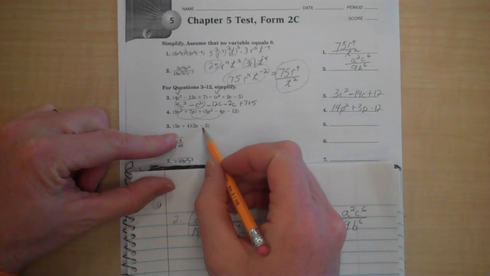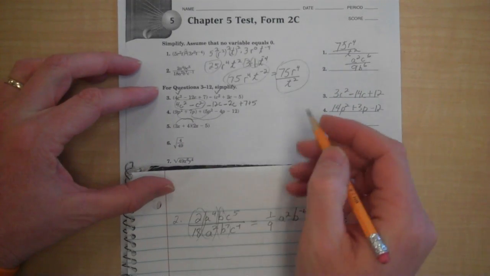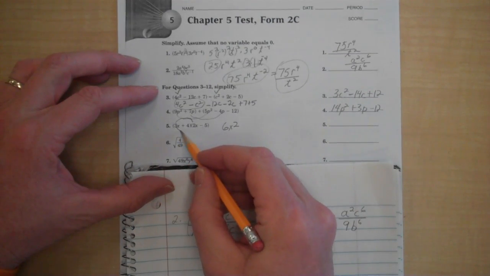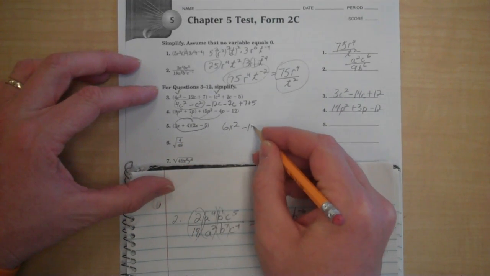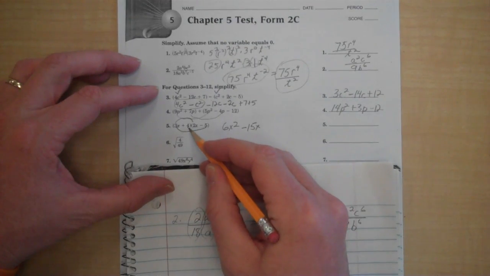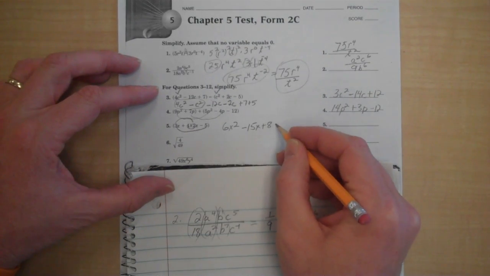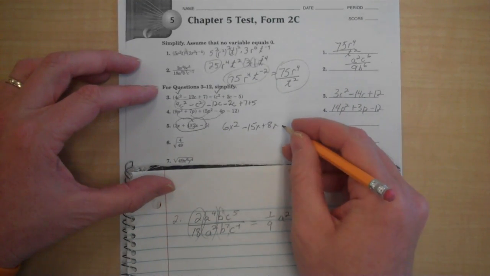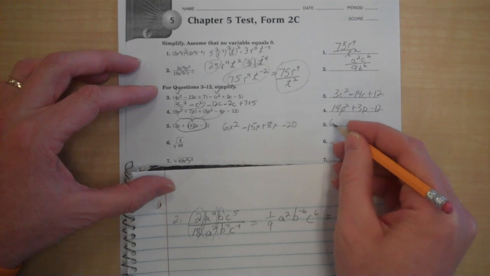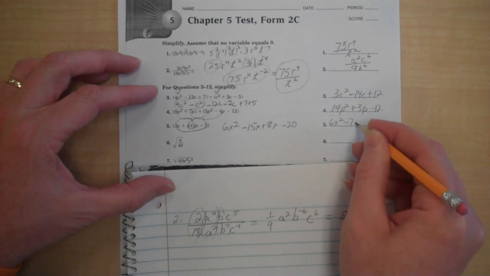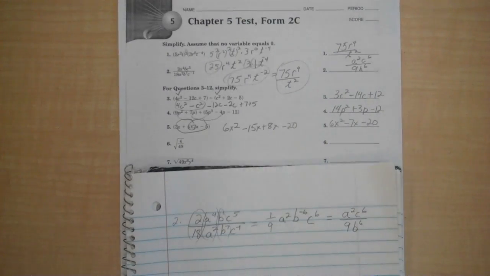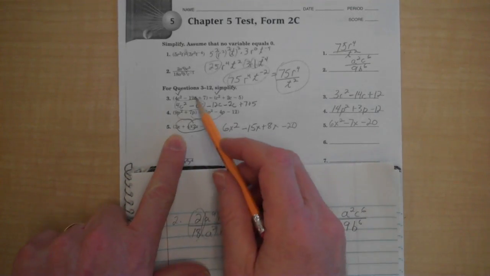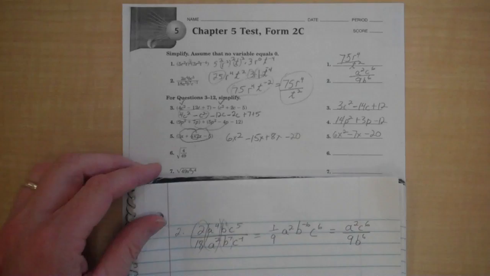Number 5 is a multiplication. It is FOIL. So first, 3x times 2x is 6x squared. Outside, 3x times negative 5, that's negative 15x. Inside, 4 times 2x, that is 8x. And last, 4 times negative 5, that is negative 20. Let's combine those two middle terms. 6x squared minus 7x minus 20. And Victoria, go ahead and make your box if you want. But you've got to multiply on number 5. 3 and 4 are combining like terms.